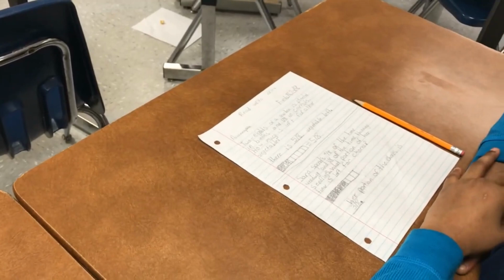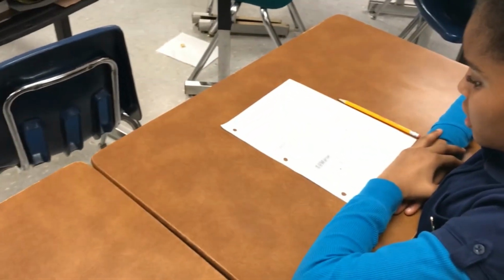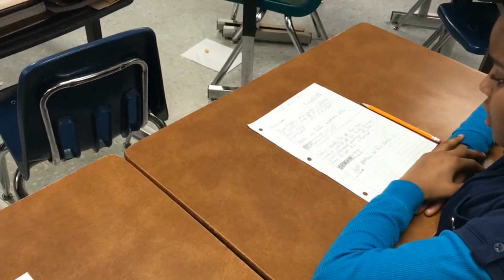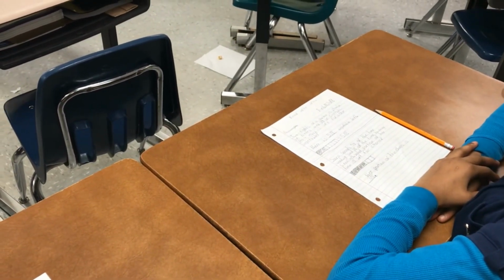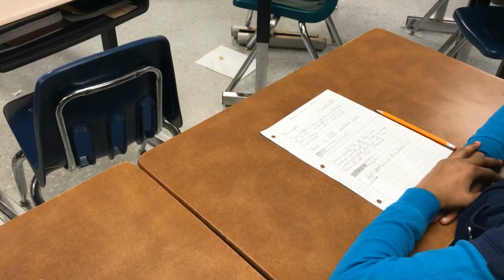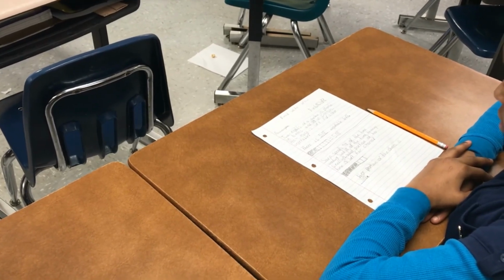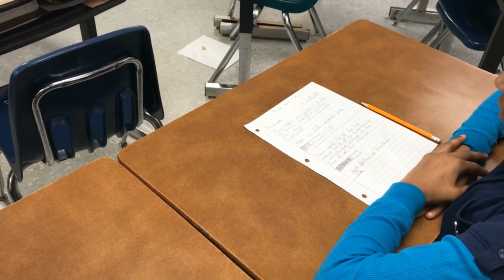So I drew a model and I shaded 2/8. And then I shaded 1/8 of it. And then it left me 5/8 left. So I wrote my sentence, and it was there is 5/8 vegetables left. And so that is how I solved my problem.